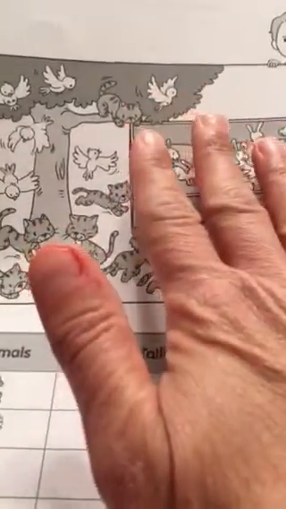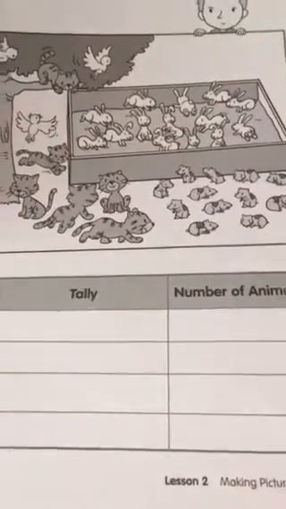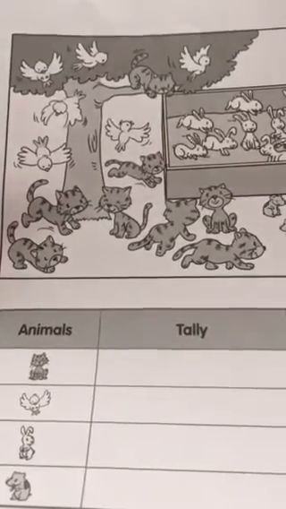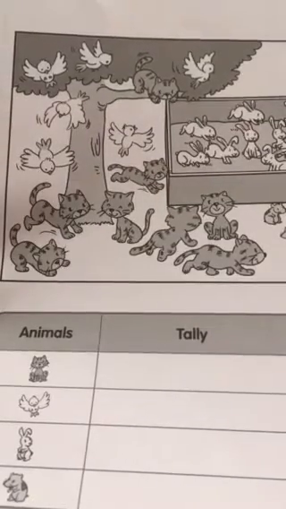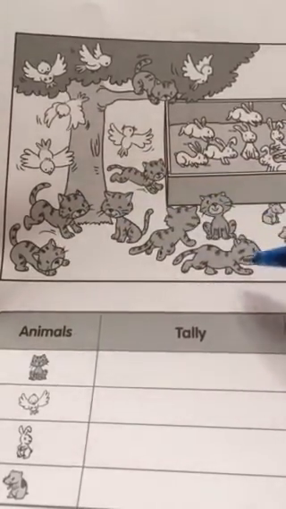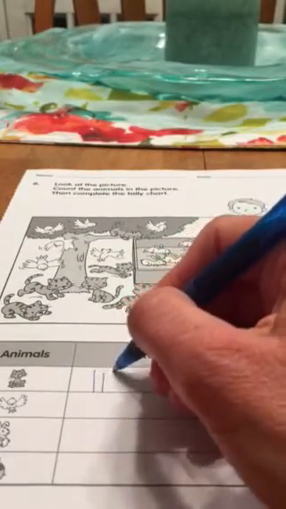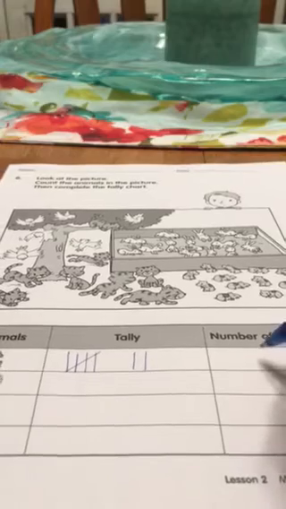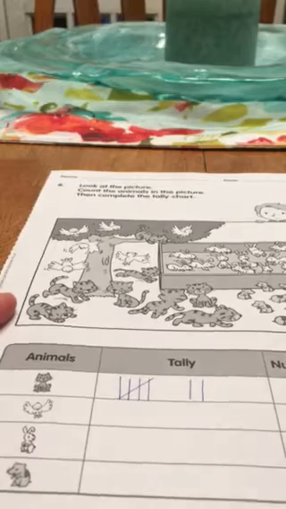So we're going to go ahead and count the pictures and then do tally marks to represent it and then write the number. So we're going to start with the cat. Take a moment to look at the picture and then we'll count it. All right, you should have counted 7 cats. 1, 2, 3, 4, 5, 6, 7. So I'm going to go ahead and make 7 tally marks. And then I'll go ahead and write the digit 7.